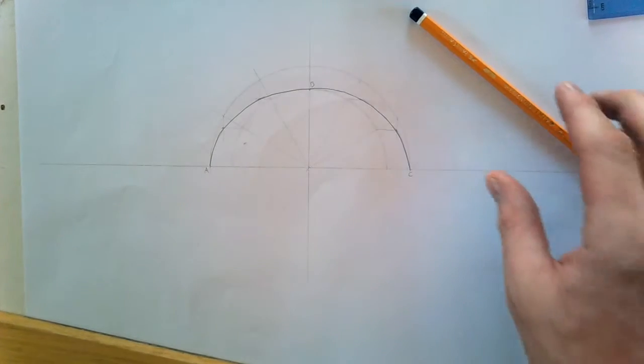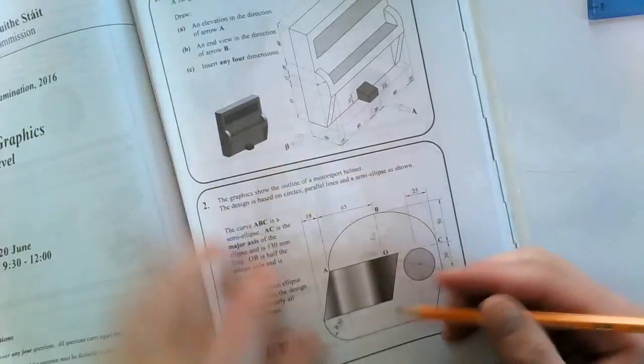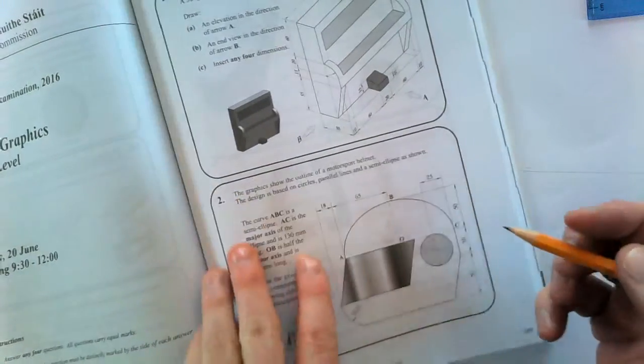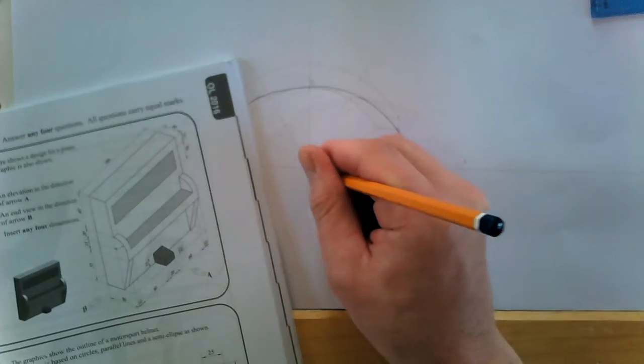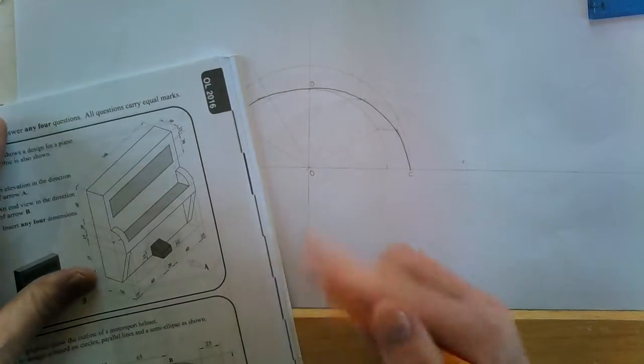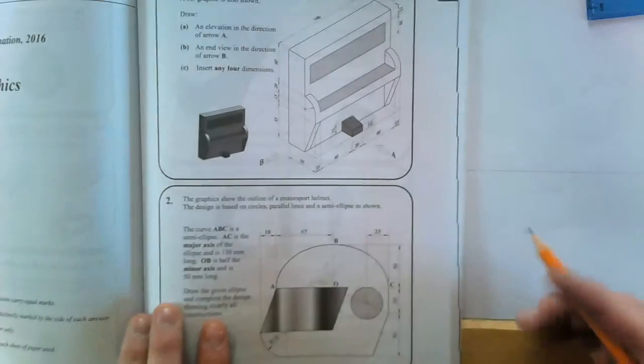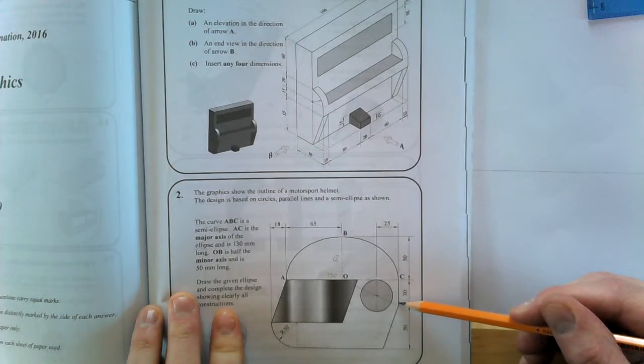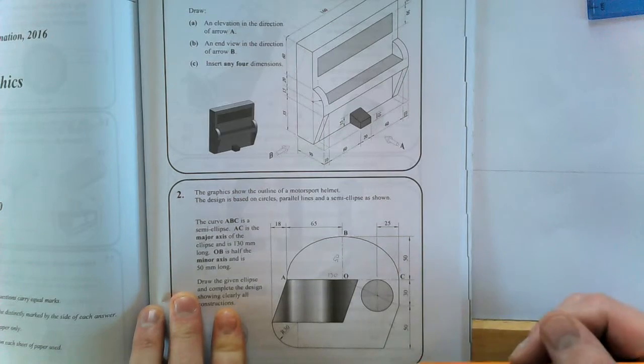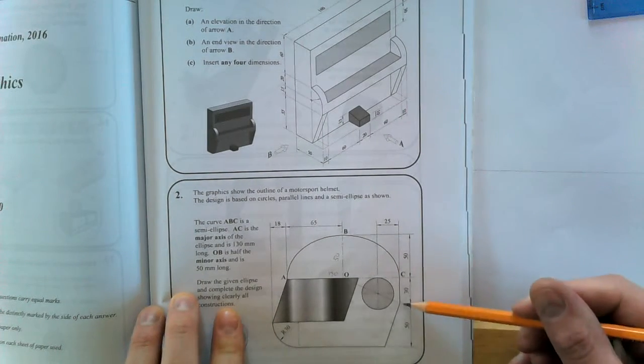Okay, so we have our ellipse here, and we have A, B, C, and we have O here. So I'm going to come down 30 for the edge of my helmet here, and I'm going to get my baseline. So it's down 30 and then down 50.